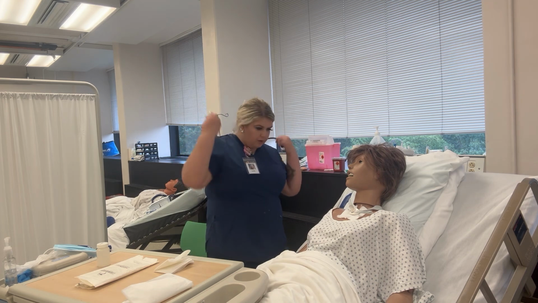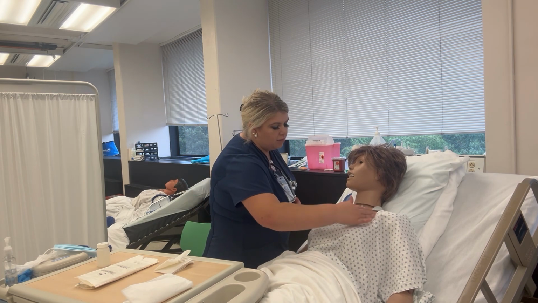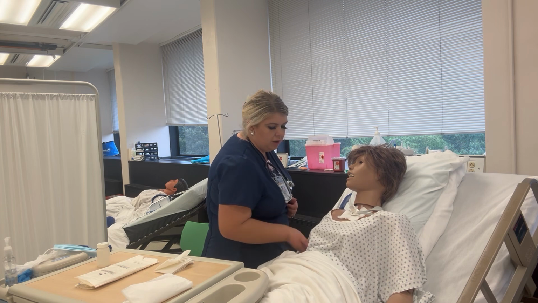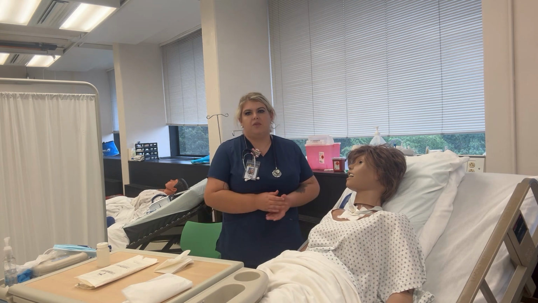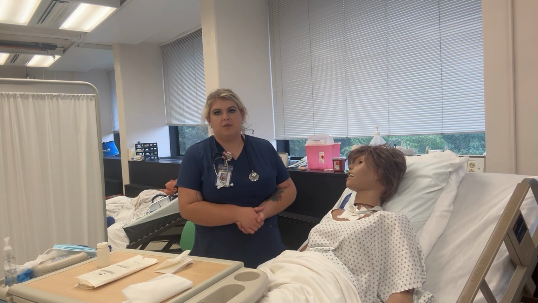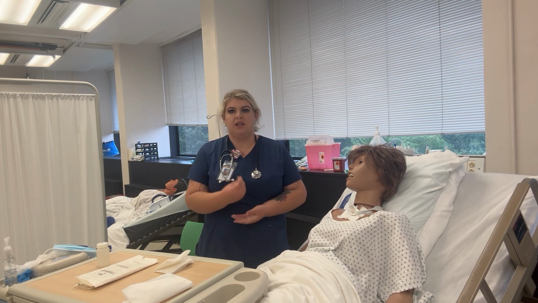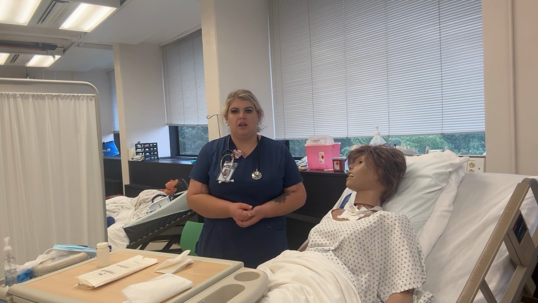And then again, feeling the patient, making sure there's no bumps or masses. So depending on the respiratory assessment, the patient does sound a little bit congested.